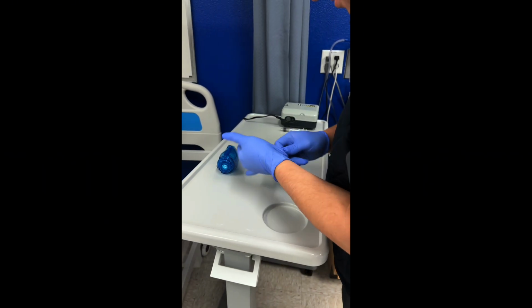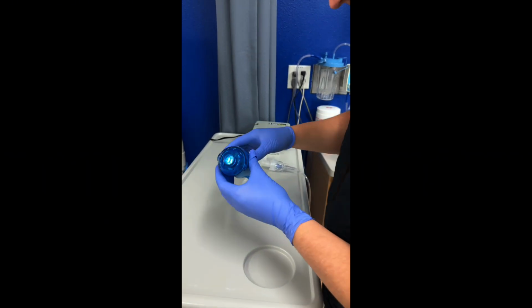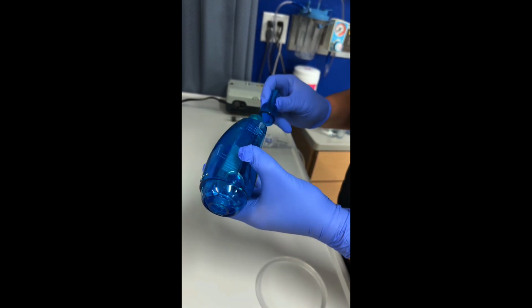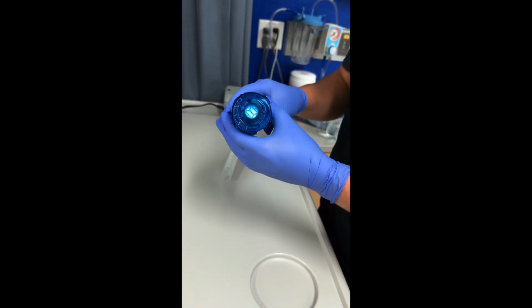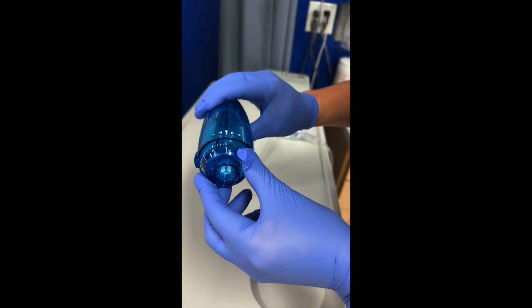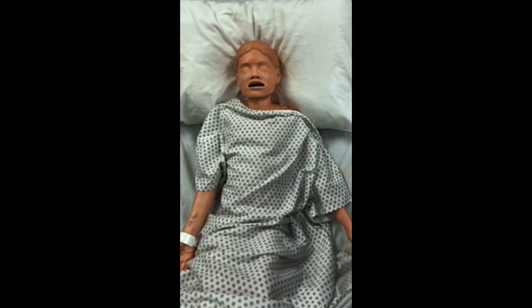First, I ensure the Acapella device is clean, intact, and properly assembled, with the mouthpiece securely attached. Next, I adjust the resistance dial to a lower setting to begin. This allows me to assess the patient's tolerance and expiratory flow. The patient is positioned upright, either sitting in a chair or in a bed, as we see, to allow for optimal lung expansion.